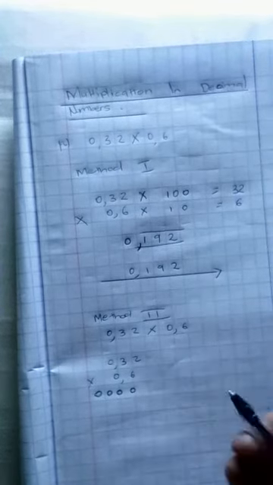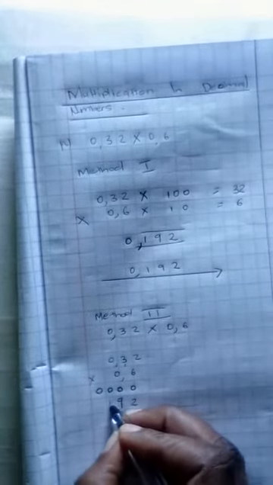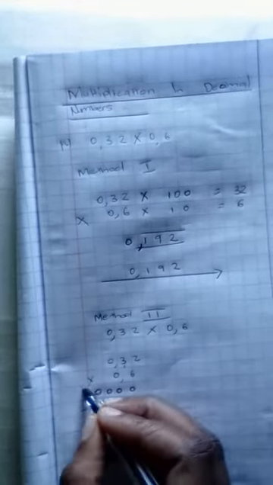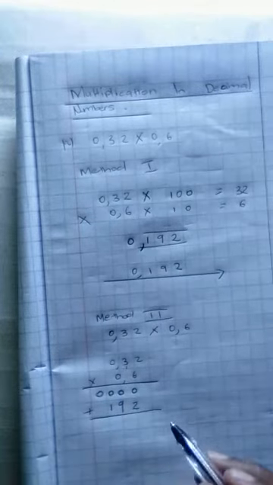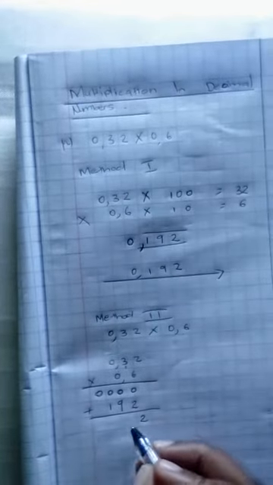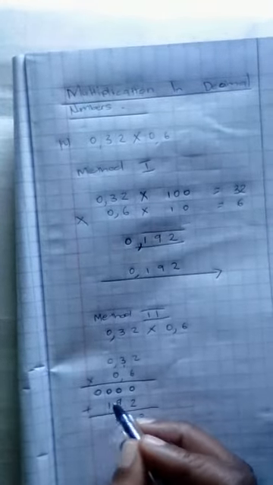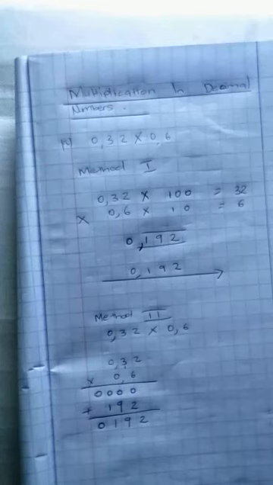6 multiplying by 2 is 12. We put down our 2, we carry our 1, right? 6 multiplying by 3 is 18, plus 1, it's 19. We put our 19 here. Now we add our answers, right? 0 plus 2 is 2. 0 plus 9 is 9. 0 plus 1 is 1. 0 plus 0 is 0. That is our answer.